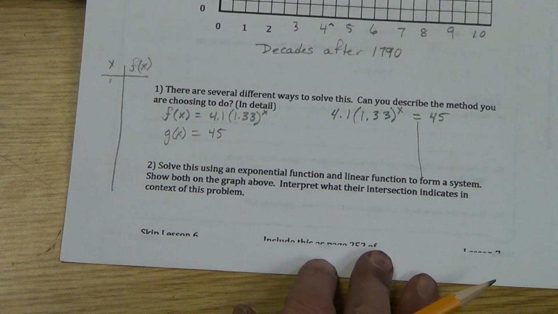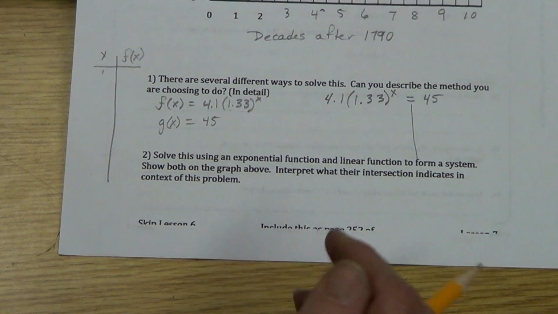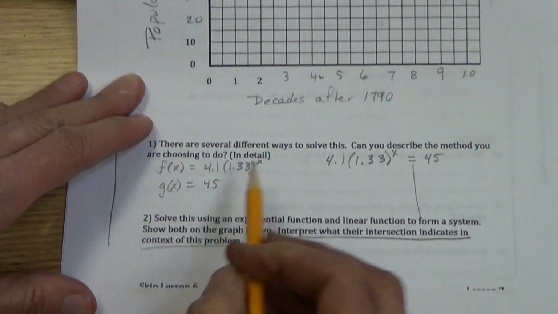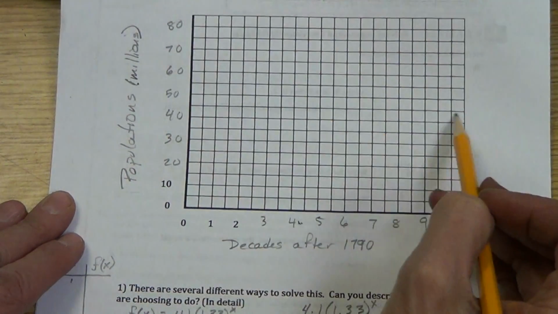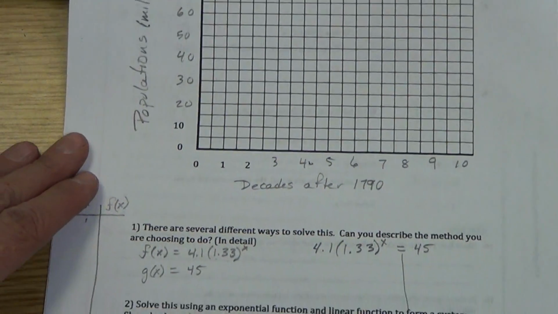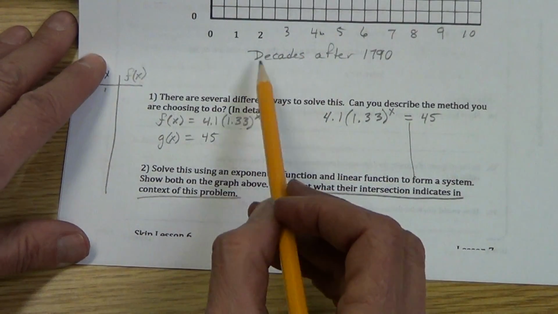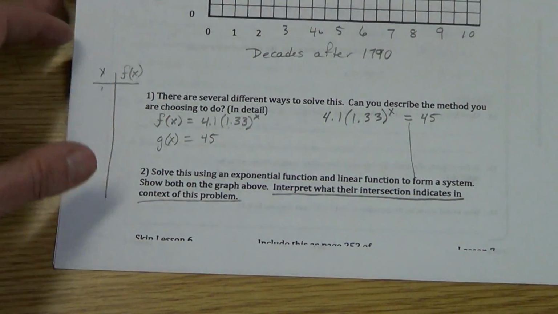Solve this using an exponential function, linear function, to form a system. Show both on the graph above, interpret what their intersection indicates. So here I want you to interpret, once you've graphed the curve and graphed the straight line, what that point of intersection indicates in the context of the problem. So you'll have to explain in population and decades what it means. Okay?